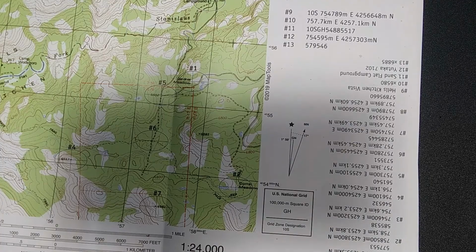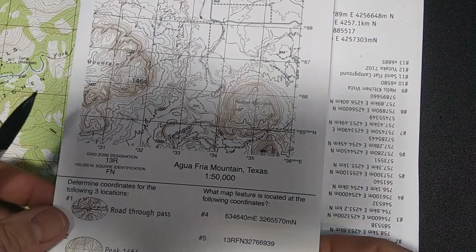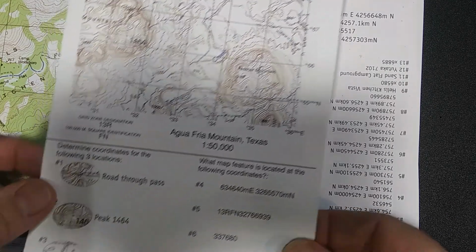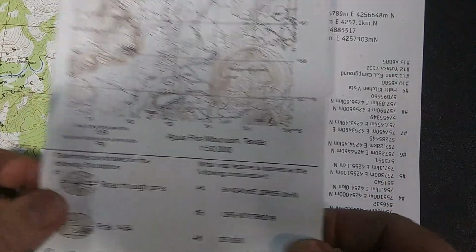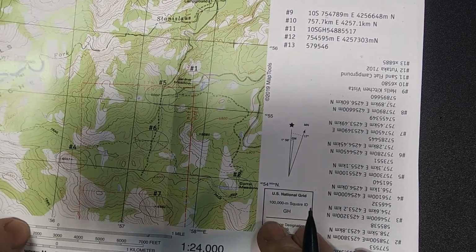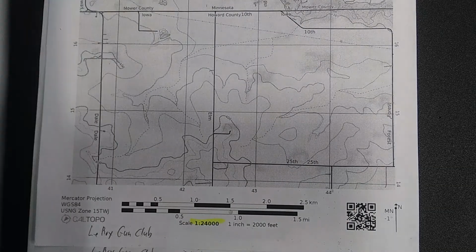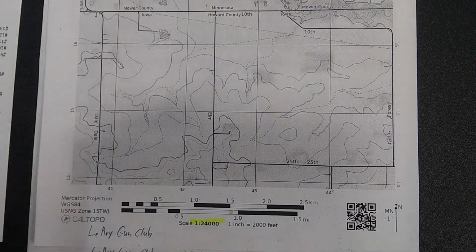And double check your maps. I don't believe this map has that. These are just practice maps that come with my stuff. Very useful to play with, to practice with.